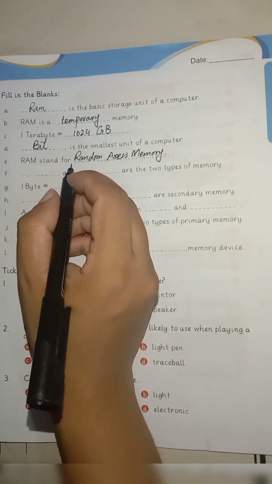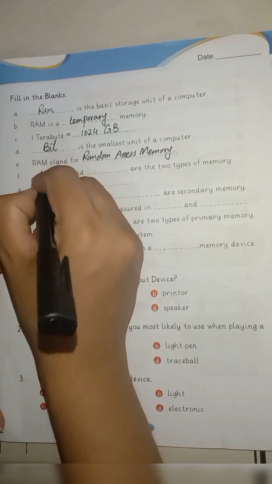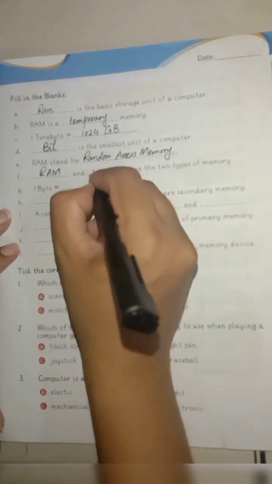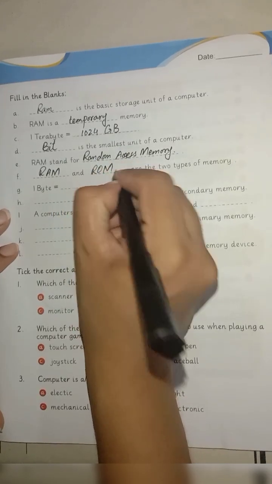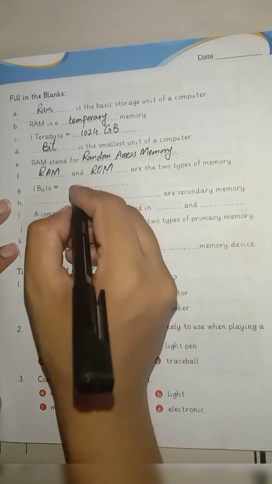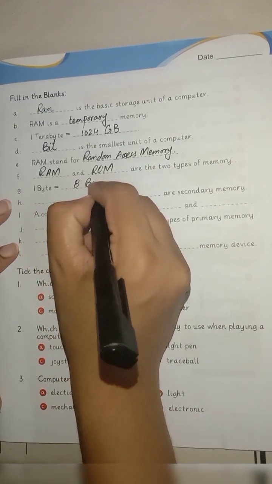One terabyte is equal to... RAM and ROM are the two types of memory. One byte is equal to 8 bits.